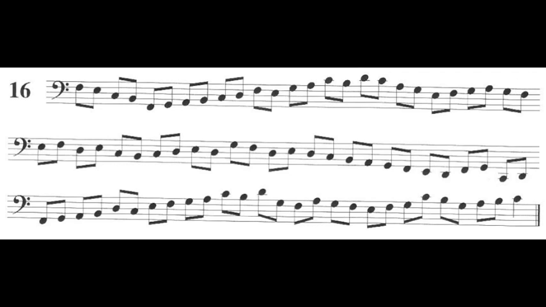Fa, mi, do, si, fa, sol, la, si, do, re, fa, mi, sol, la, do, si, re, do, la, sol, mi, fa, sol, la, sol, fa, mi, fa, re, mi, do, si, do, re, mi, re, sol, fa, re, mi, re, do, si, la, sol, fa, mi, re, fa, sol, do, re, fa, sol, la, si, re, do, mi, fa, sol, la, do, si, re, sol, fa, la, sol, fa, mi, fa, sol, do, si, sol, la, si, do.